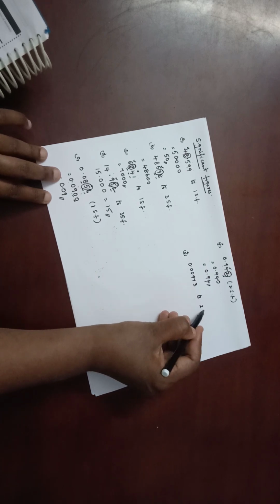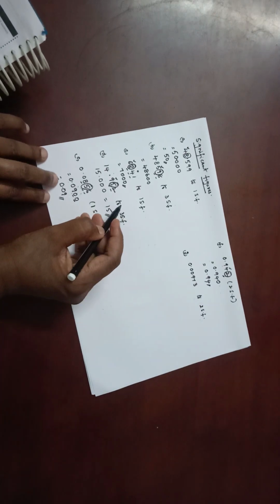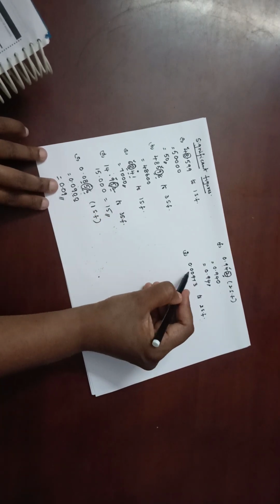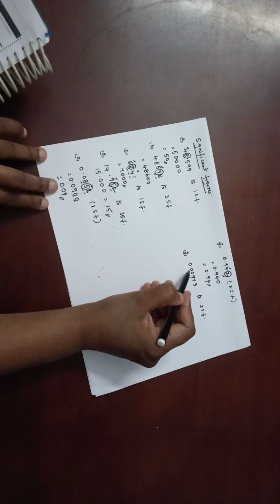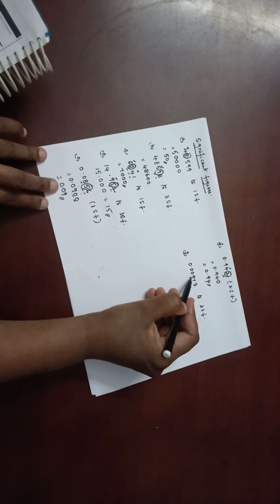Two significant figures. See, so the value starts from where? From this number, not from this. Okay, already I said zeros don't have any value. So 1, 2 means this number you should check.